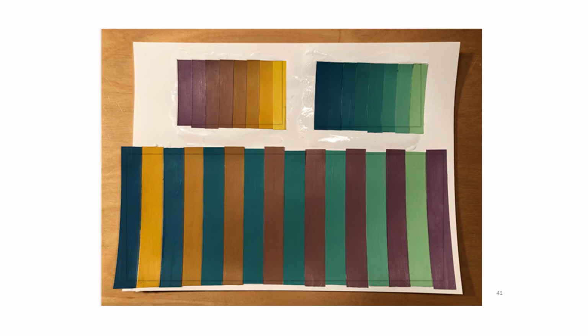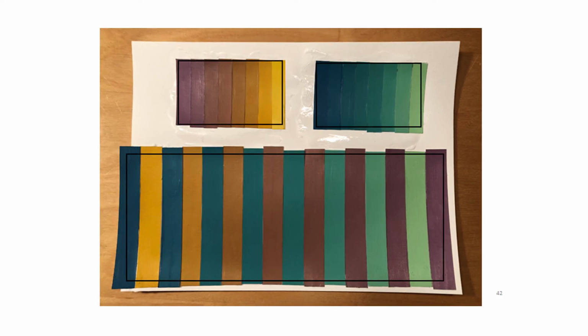And after I glue them down, I put the ruler on top of the paper and I cut all the excess corners in this progression. And it's more important to have a neat progression than to fit exactly the outline that I gave you. If it's a little bit less than 5 inches, don't worry about it.